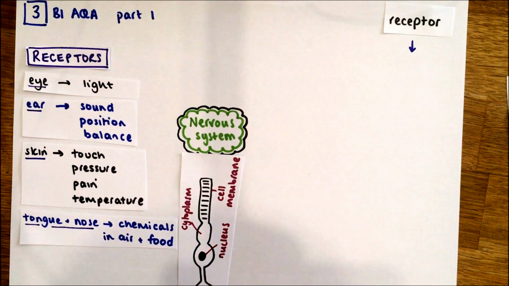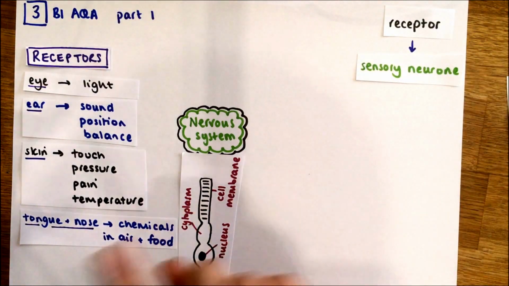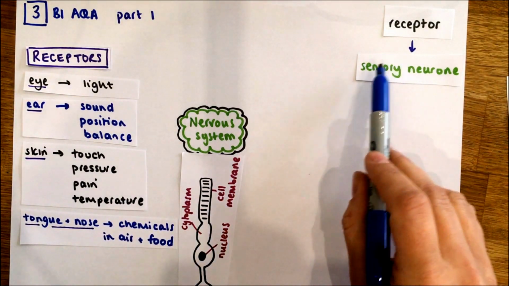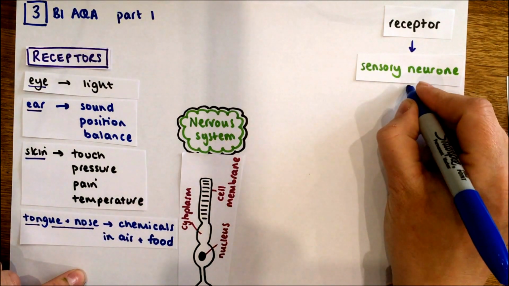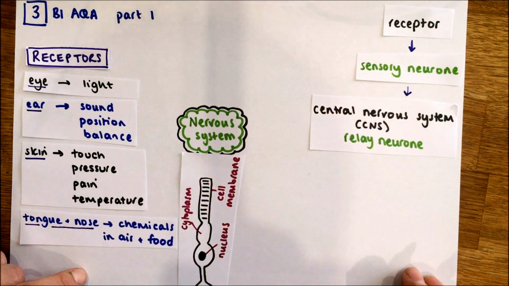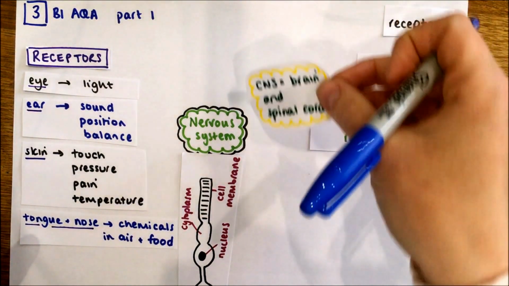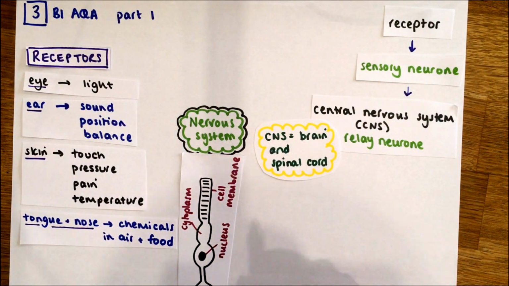So the receptors we start off with, these are the things that detect the stimuli, and when they've done that, they need to send the information off towards our brain so we know what we're going to do about it. So it leaves the receptor down a sensory neuron, and this is the neuron or the nerve that takes information from our sense, okay, so from our receptors off to the central nervous system. So here's our central nervous system. The central nervous system is made up of the brain and the spinal cord. They're the two parts of the central nervous system.